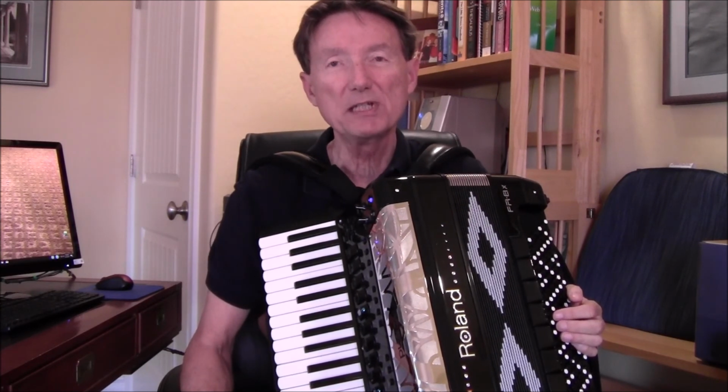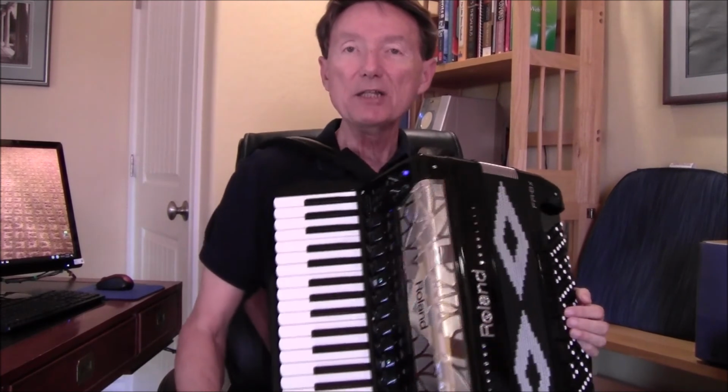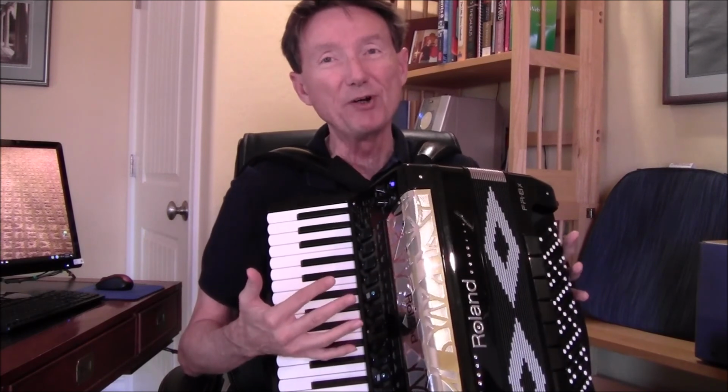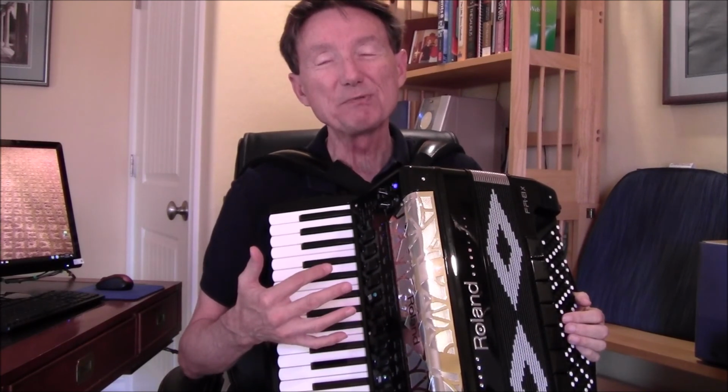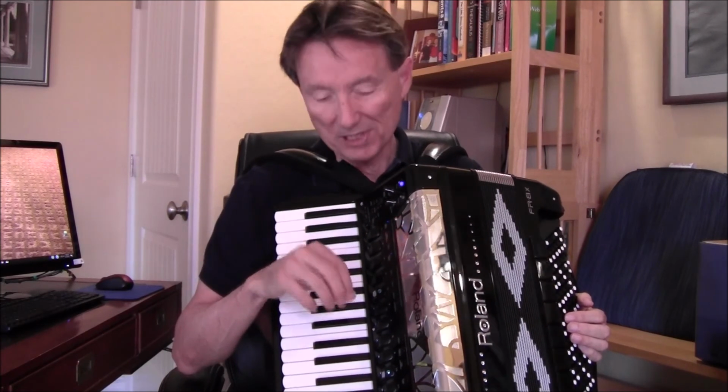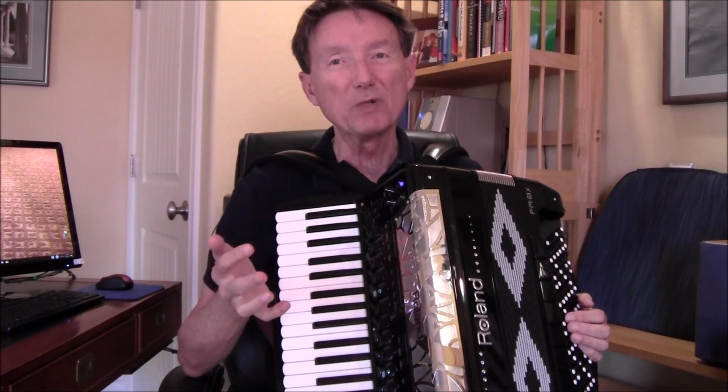So the first thing that we're going to talk about is the grand staff and middle C, and where did all this stuff come from. And then the next thing that we're going to talk about is on the accordion we have these symbols. Well, actually on the digital accordions we don't, but on acoustic accordions we have these symbols, little round symbols on each of the registers, and they've got dots in them, and I want to explain what those dots mean.